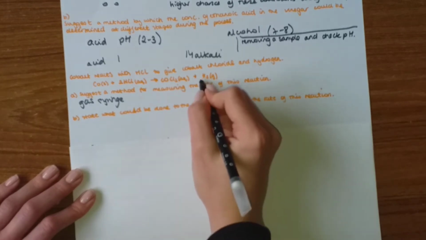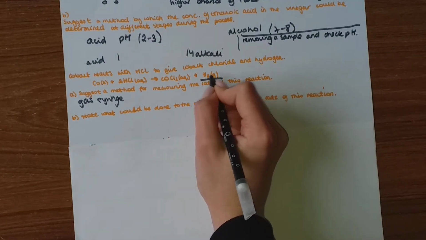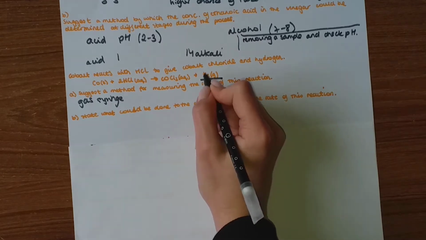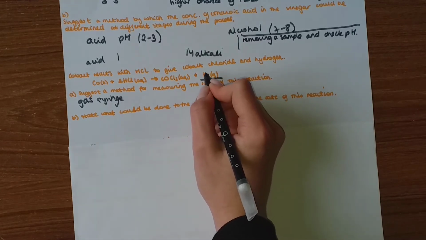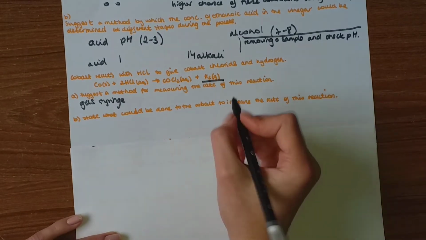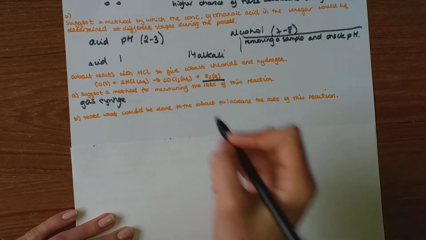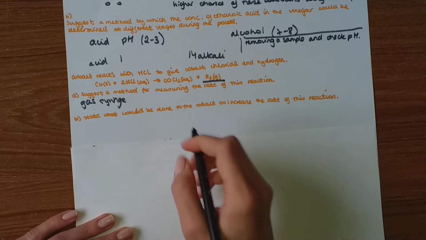Because we have H2 produced in this reaction, we can measure how much hydrogen gas has been produced, and this will show us the rate of the reaction, so how fast this hydrogen gas has been produced.